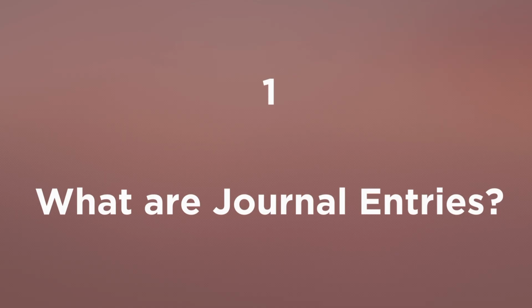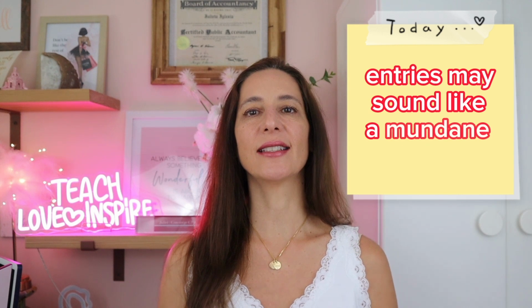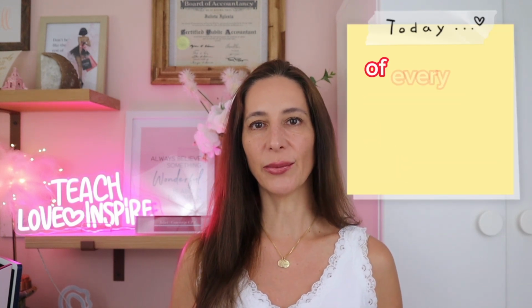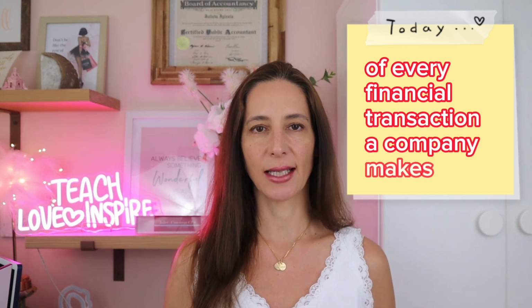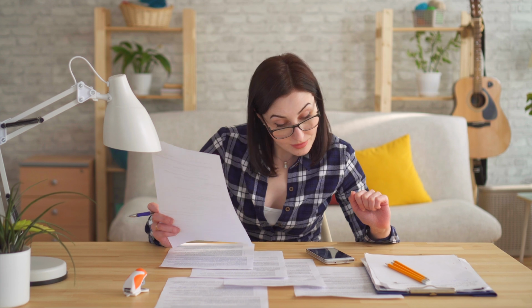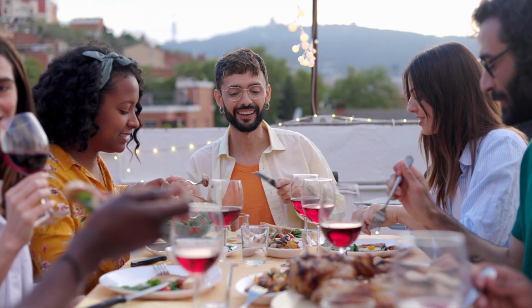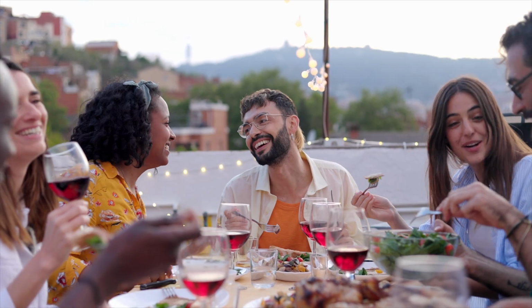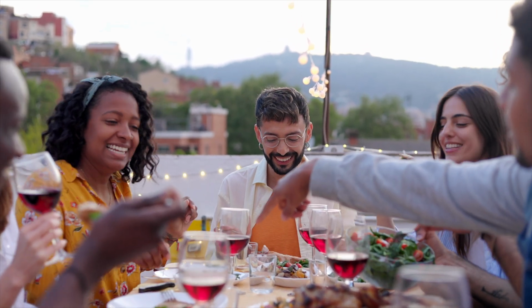So let's get started. What are journal entries in accounting? Accounting journal entries may sound like a mundane topic, but in the world of finance, they are the bread and butter of financial reporting. Essentially, journal entries are the record of every financial transaction a company makes. Every single dollar that goes in or out gets jotted down in detail. These entries are the building blocks to preparing a company's financial statements, giving a clear picture of their financial health. So, while they may not make the juiciest conversation topic at a dinner party, they are essential for businesses looking to stay ahead of the curve.